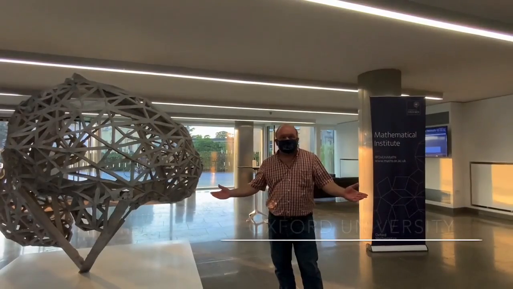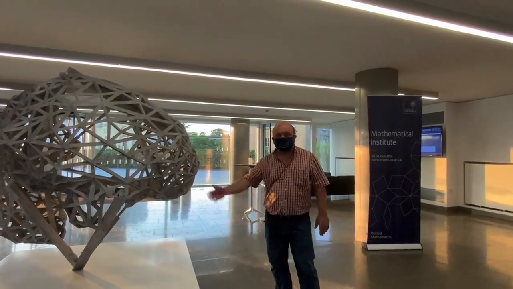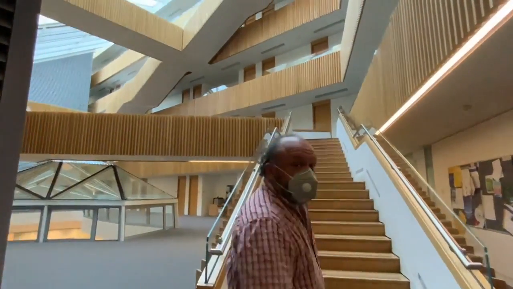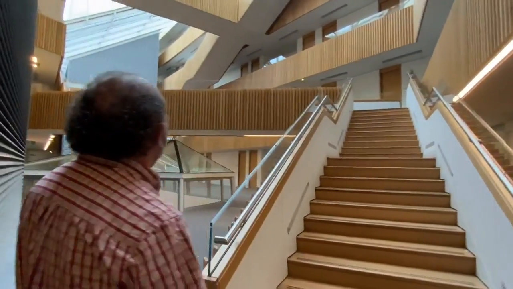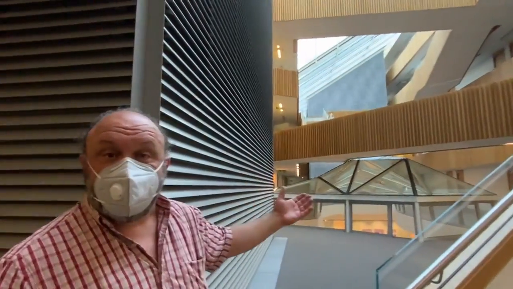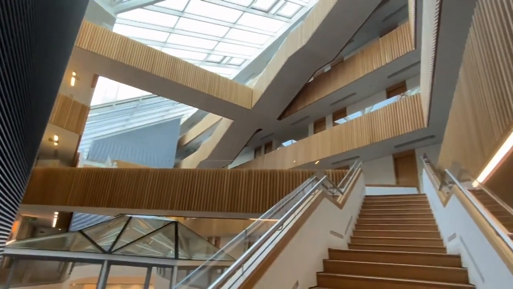So, this is the Math Institute at the University of Oxford. Welcome. I'm going to show you my office. As you can see, it's a fantastic building, very beautiful. It looks almost like a Harry Potter movie now. The moving stairs.